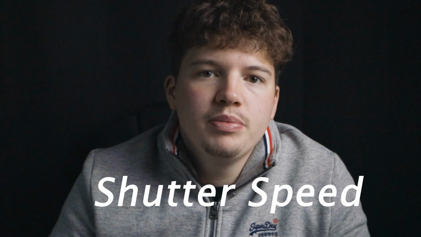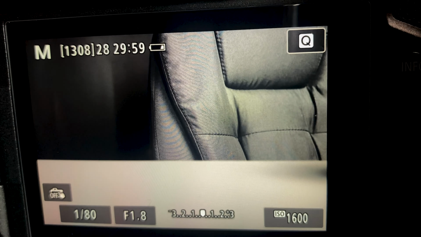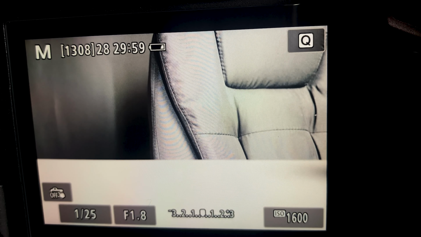Because the aperture blades are really small now, this is going to cause a lot less light to go through the lens and hit the sensor. This is where the second major setting comes into play, shutter speed. You're going to have to lower your shutter speed to something such as 1/13 of a second, maybe even lower. This is so you can counteract the amount of light that's coming in through your lens and onto your camera sensor.